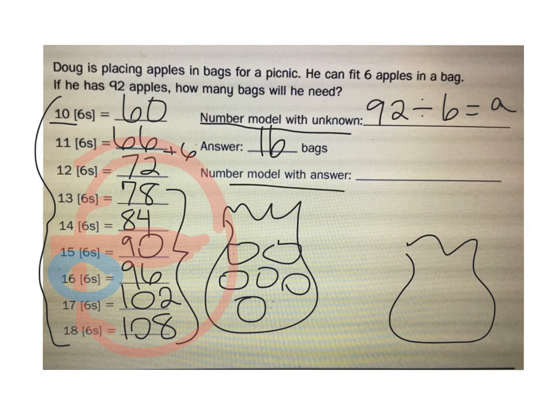Okay, so your number model is the same as here, but now we're going to put an answer in it. Okay, so my total apples are 92 divided by 6 equals. Now, this is where some of you got thrown off when we were in class. It doesn't equal 16, okay? It equals 15, but there were some leftover apples, right?